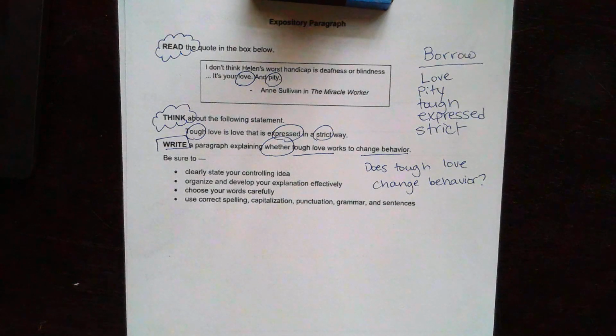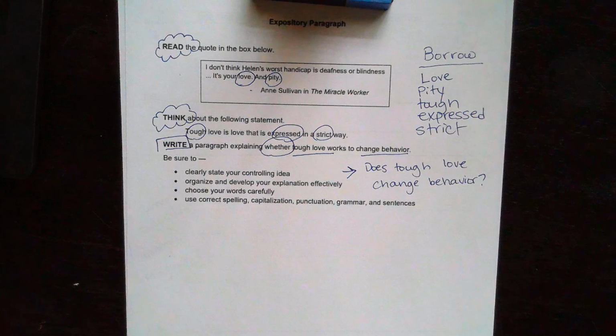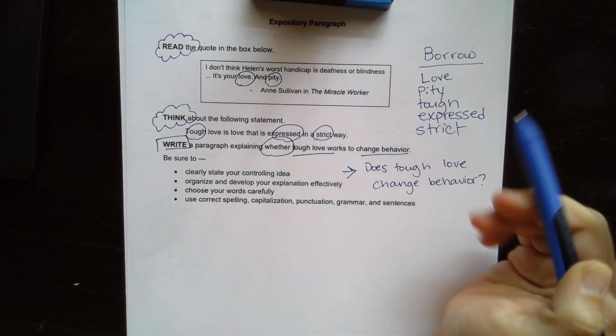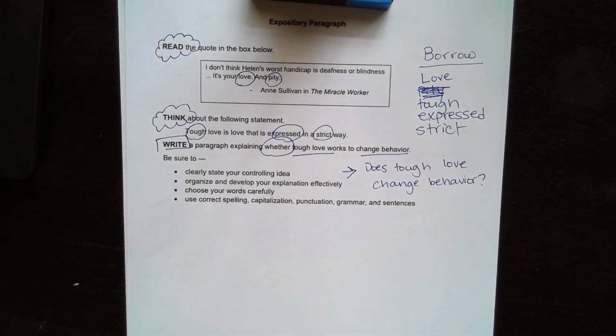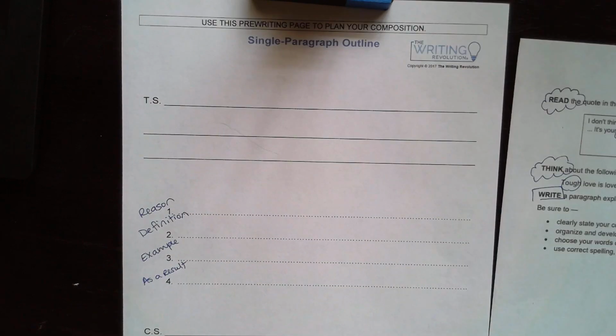I'll take it. So now here, we have our question. This is what we're writing about. Does tough love change behavior? Okay, and our words from the bar are love, pity, tough, express, and strict. And I'm going to cross out that word pity because after looking at my borrowed words, I don't think it actually works for this prompt.